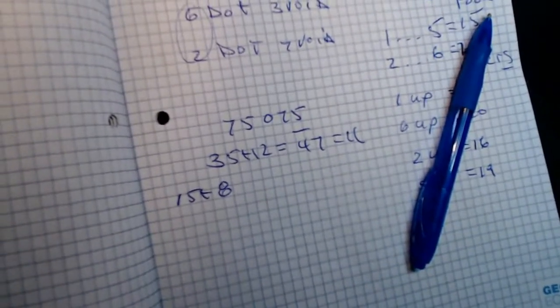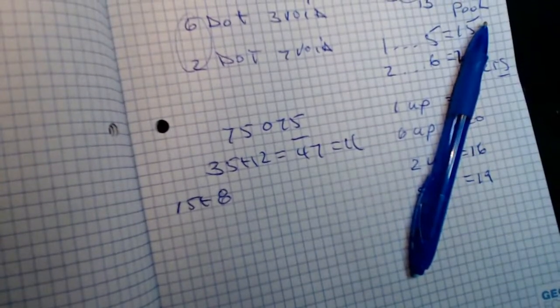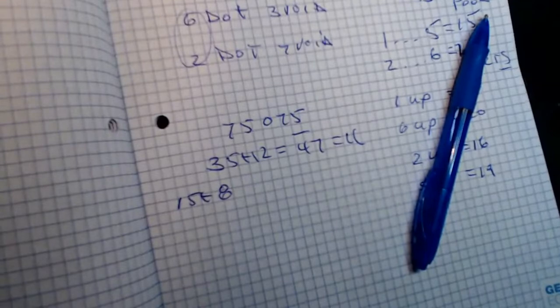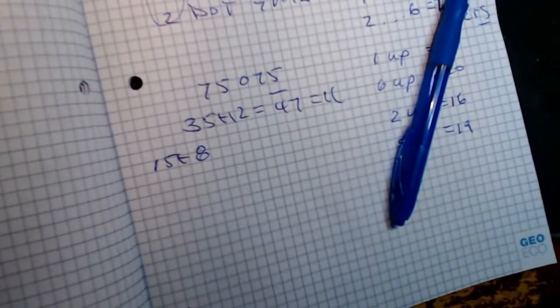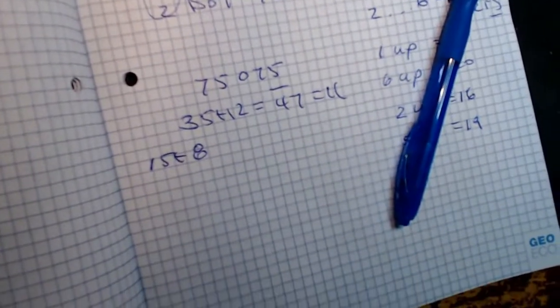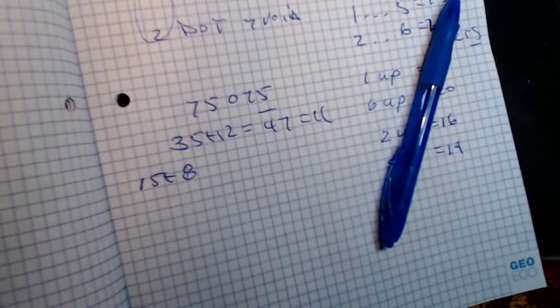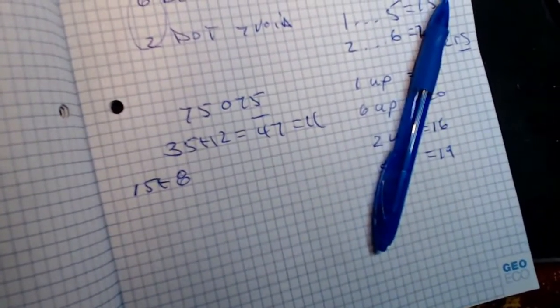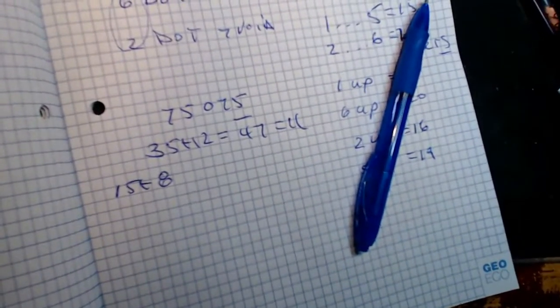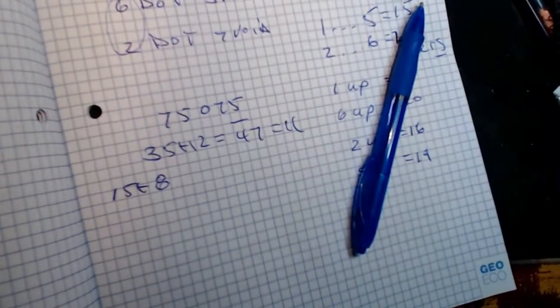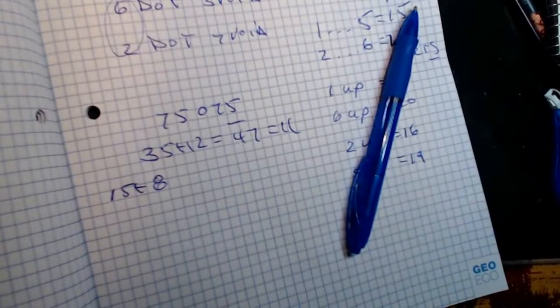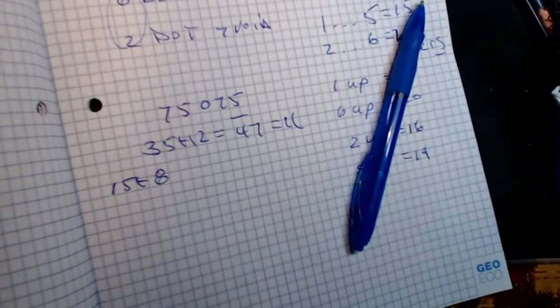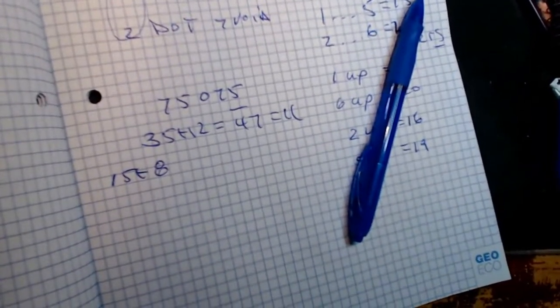I'm just looking at something here. Yeah, just give me one.